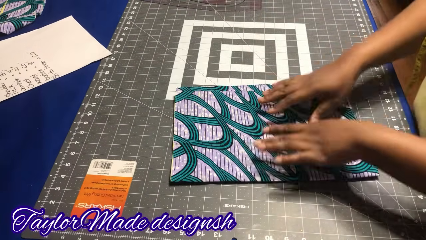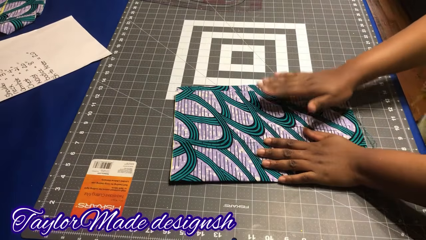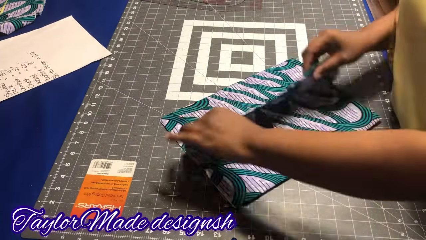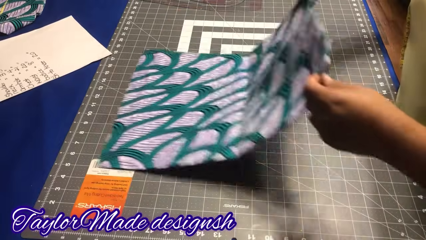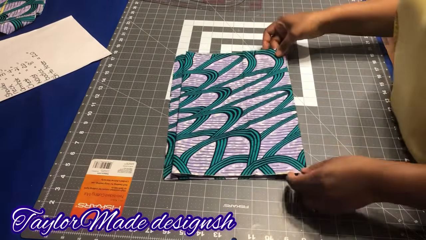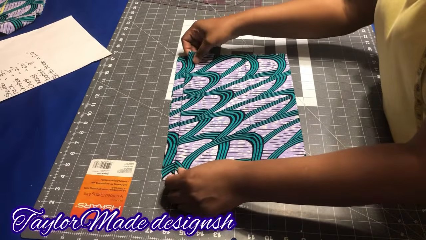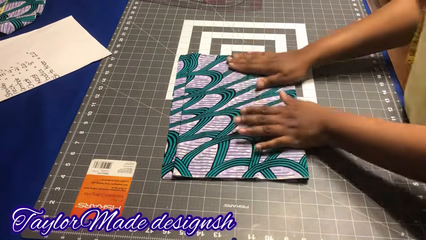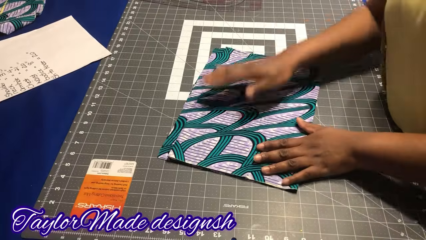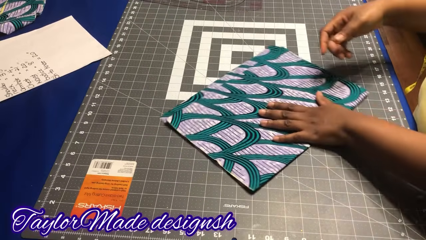Now, you could make a pattern if that's what you want, but for this fabric I took the chest measurement, which is 21, and I divided it by 4, and I add about 2 more inches, or 2 to 3 more inches to it, depending on how much ease you want to put in the dress.